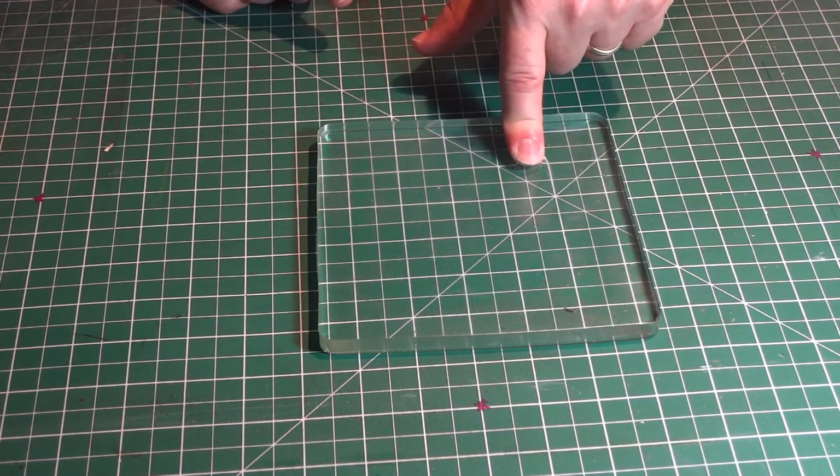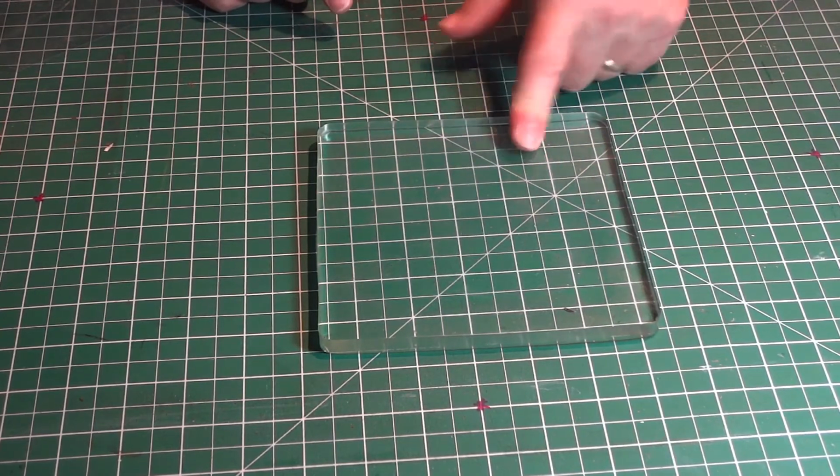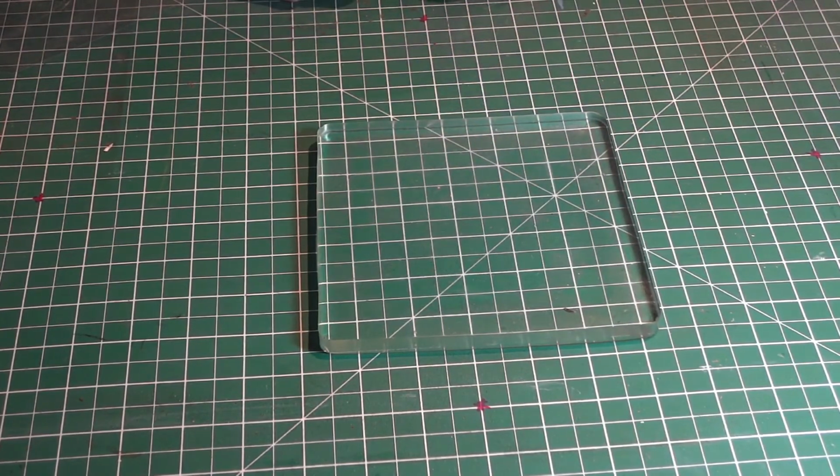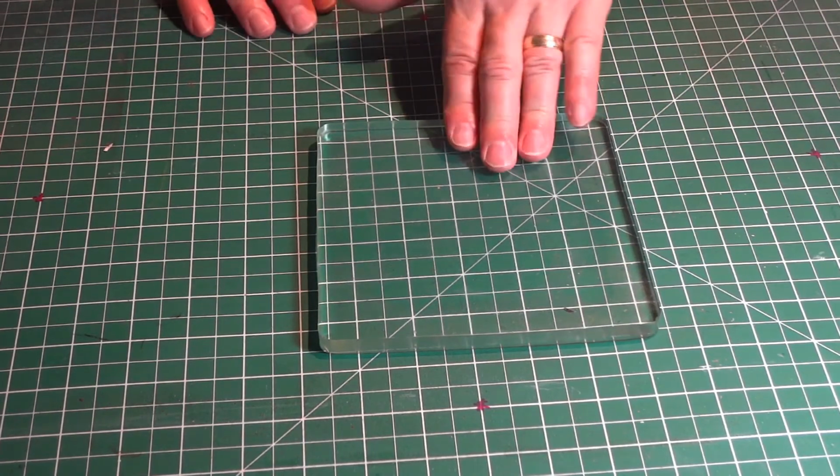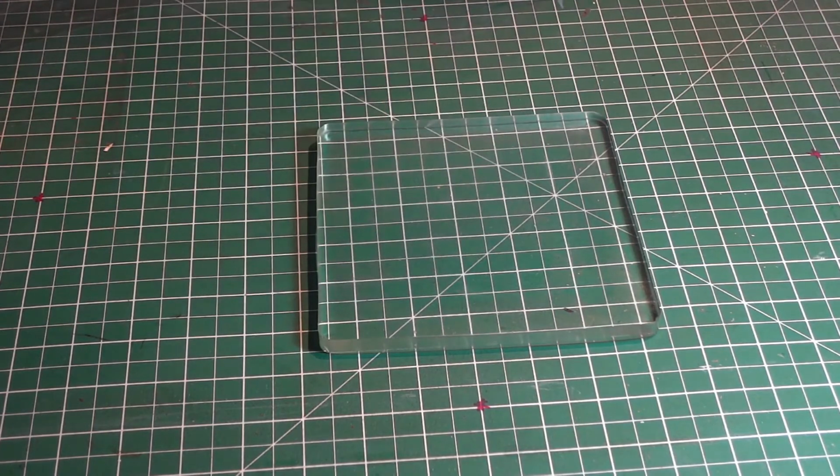They come in several sizes. This is the 6x6 size, there's an 8.5 by 11 size, and they've just come out with a 12 by 12. They're not particularly cheap. I think the smallest size, which is great for cards and things like that, runs around $15, $16 or something like that.